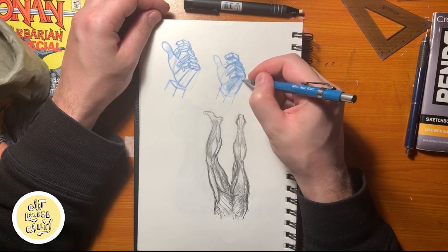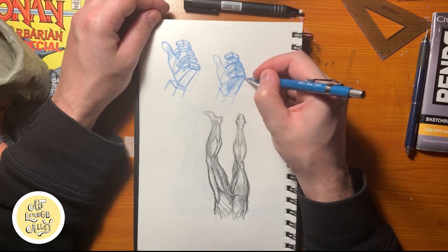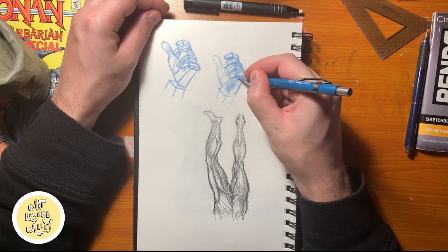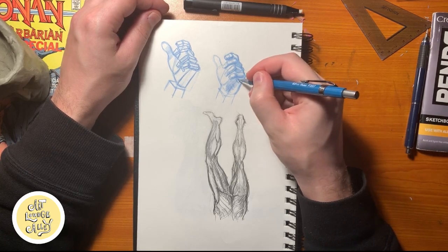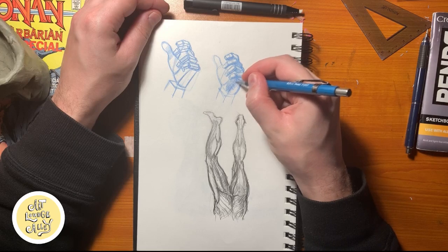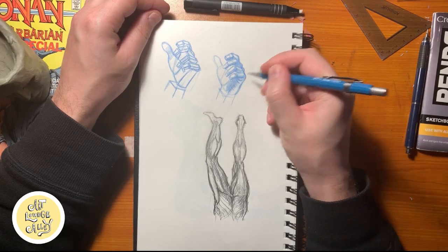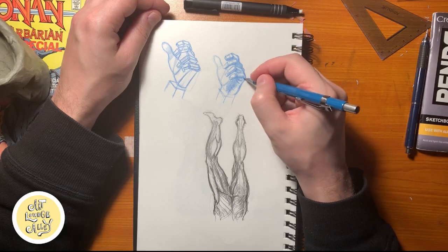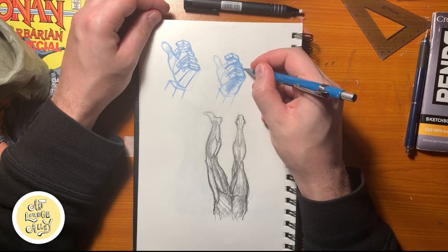Filling in all the sides of the fingers with shadows, as I mentioned, slowly starts to hide all these technical lines. Isn't that cool? It's this awesome optical illusion that the drawing process enacts.